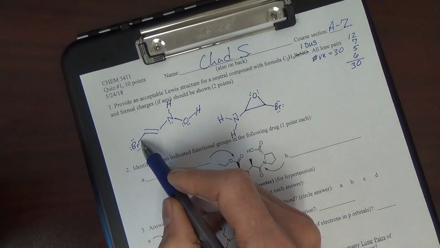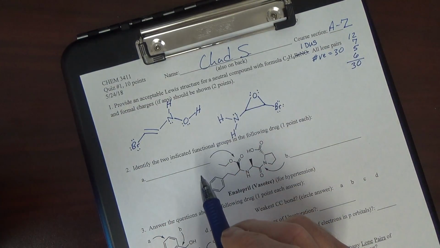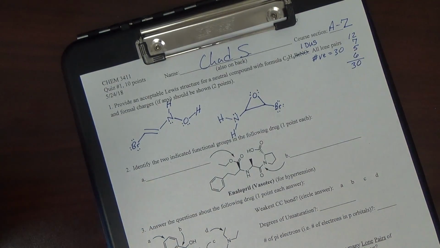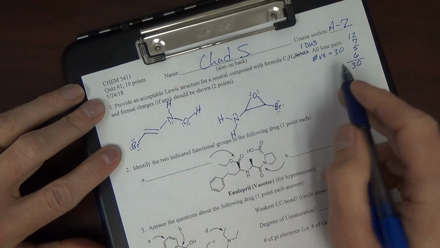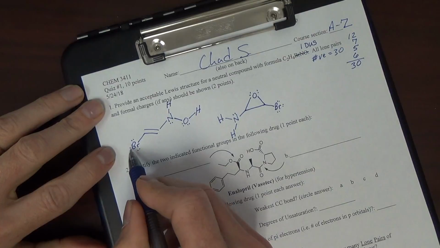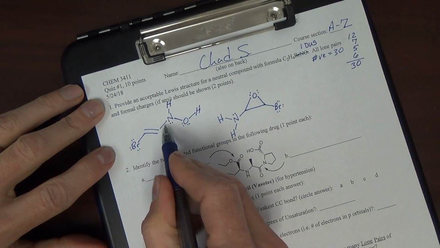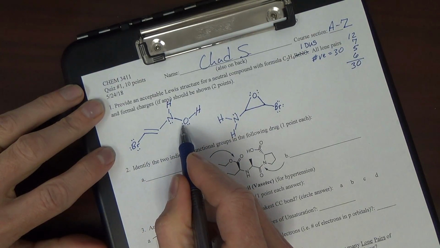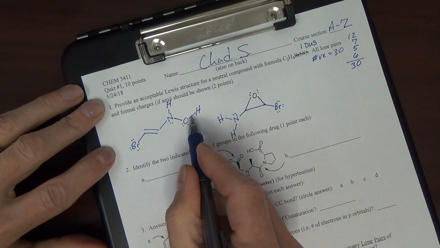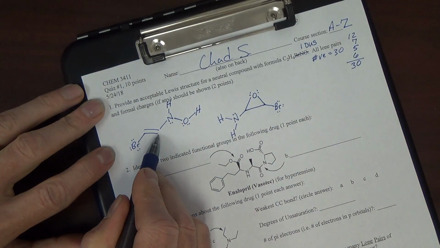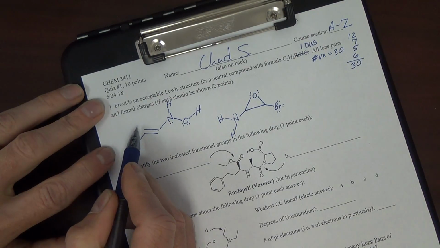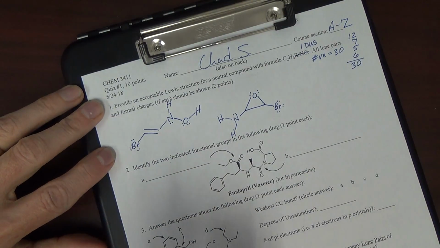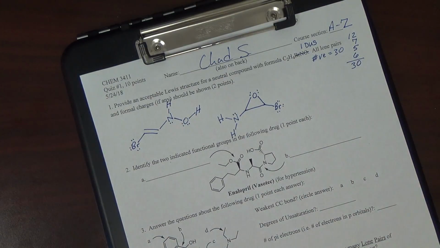2, 4, 6, 8, 10, 12. Oh, I see what's going on. I'm not counting the electrons in these bonds to H's. Okay, can I add? 2, 4, 6, 8, 10, 12, 14, 16, 18, 20, 22, 24, 26. But there's a 2 electron bond here, 28, and a 2 electron bond there to the other H, 30. Okay, yes, 30 valence electrons.